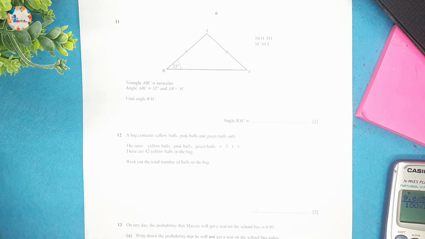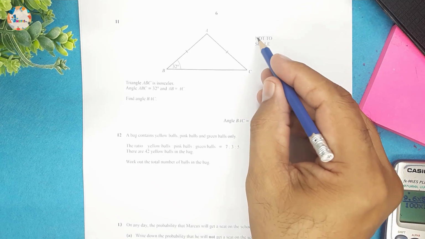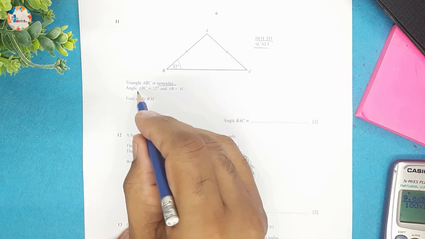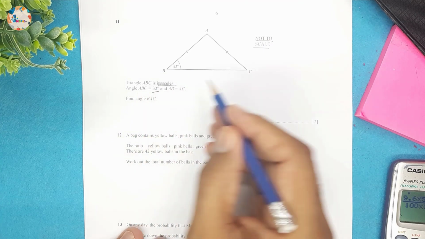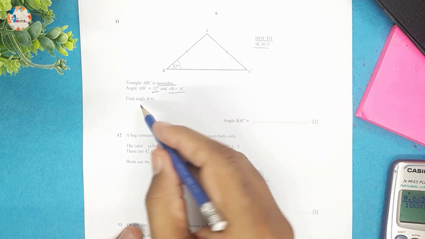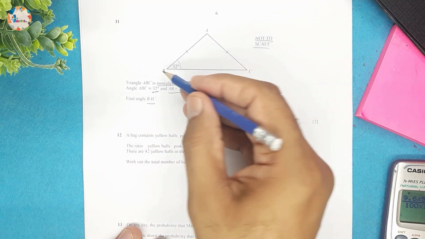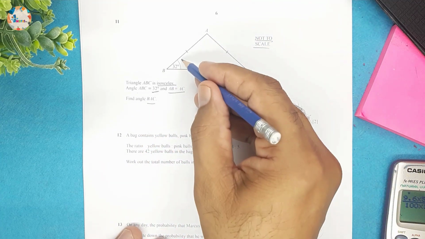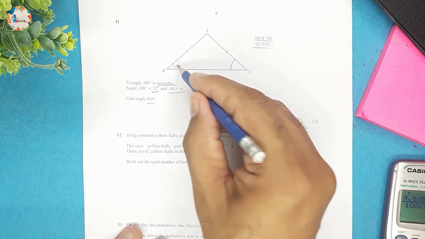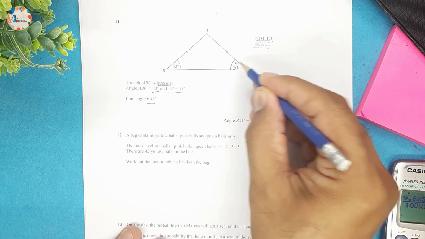Question number 11. This question is a triangle which is not to scale. Triangle ABC is an isosceles triangle. Angle ABC is 32. AB is equal to AC. Find angle BAC. So BAC is required. We know these two sides are equal, so their opposite angles will be equal. So this is 32, this will also be 32.